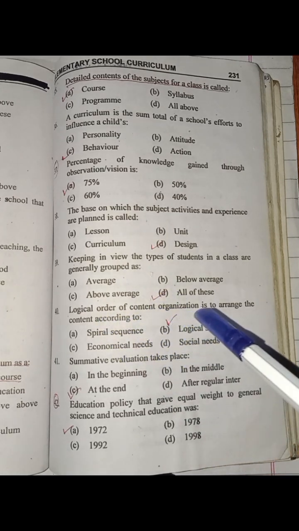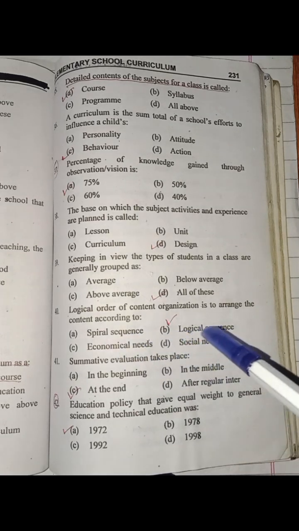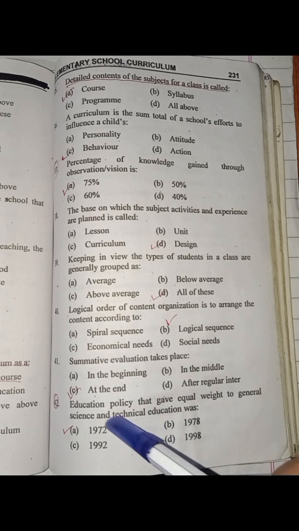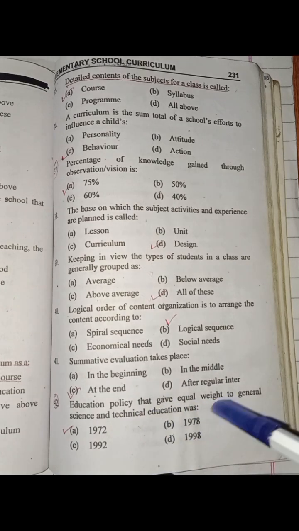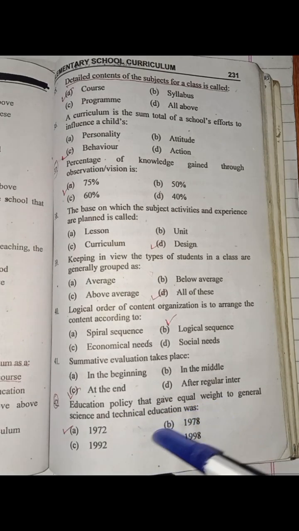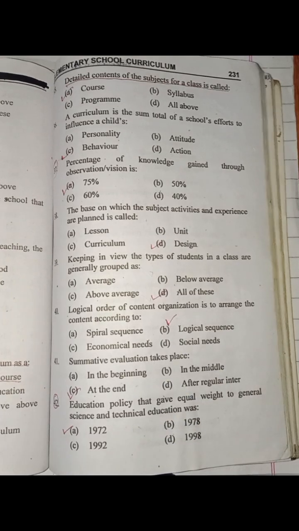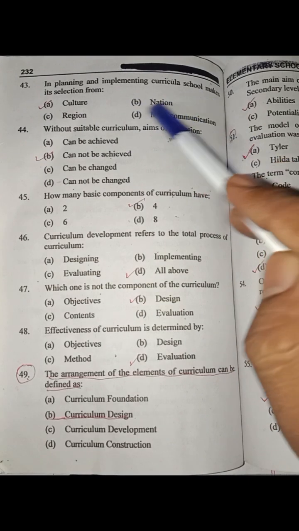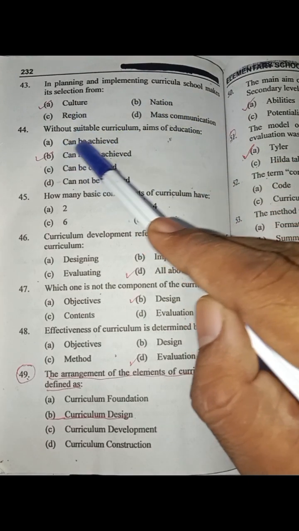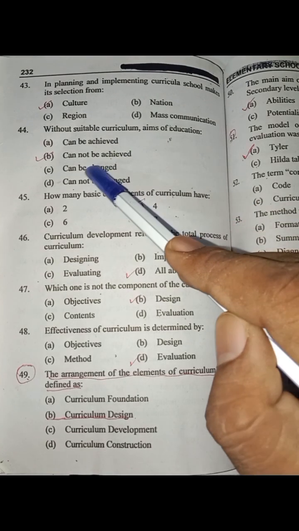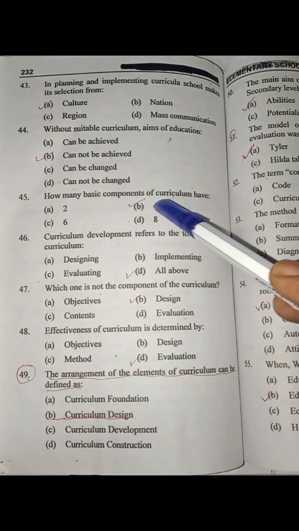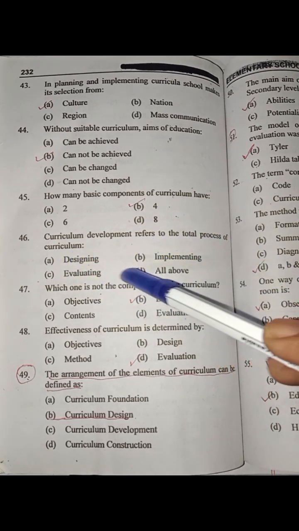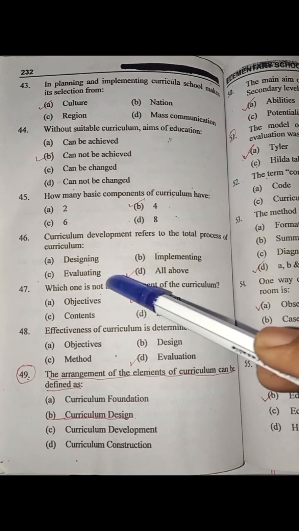Logical order of content organization is to arrange the content according to logical sequence. Summative evaluation takes place at the end. Education policy that gave equal weightage to general science and technical education was 1972. In planning and implementing curricula, school makes its selection from culture. Without suitable curriculum, aims of education cannot be achieved. How many basic components of curriculum have? 4. Curriculum development refers to the total process of curriculum designing, implementing, evaluating.